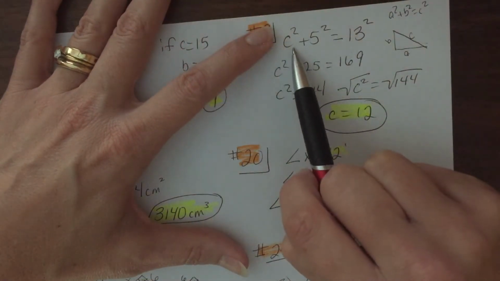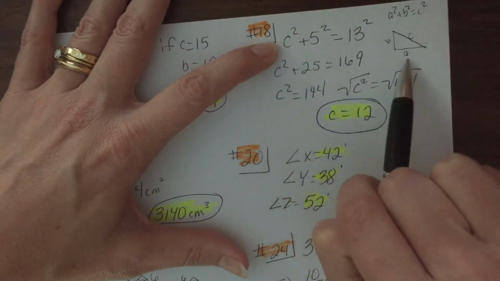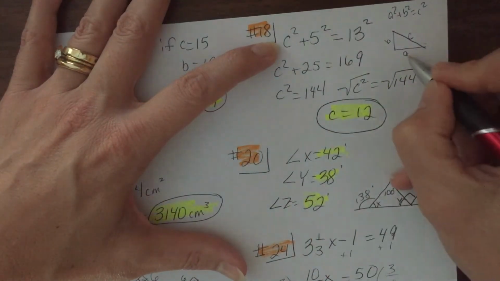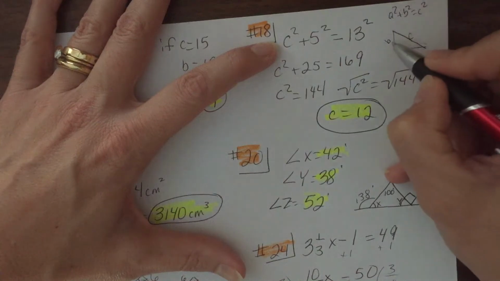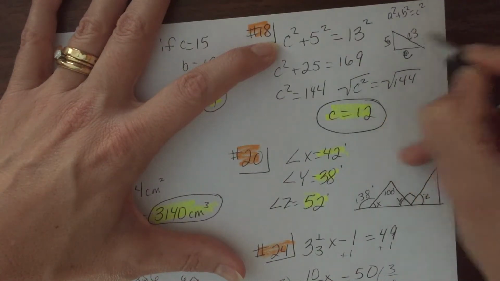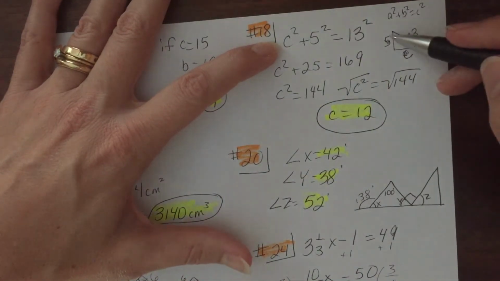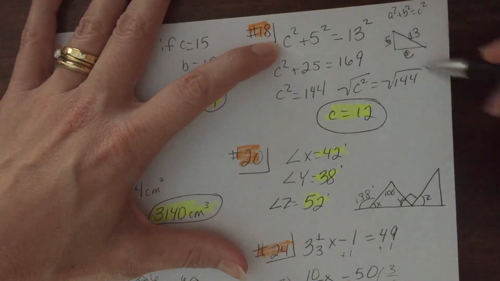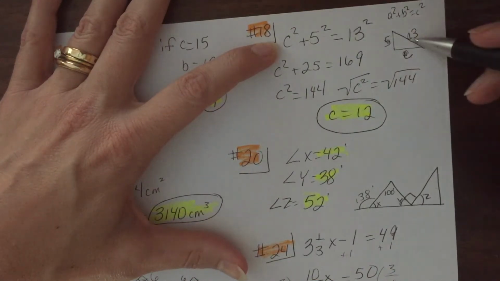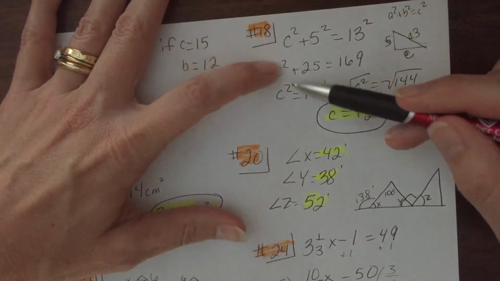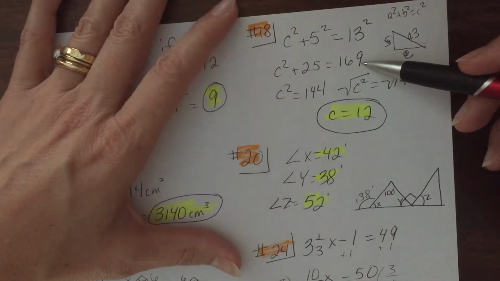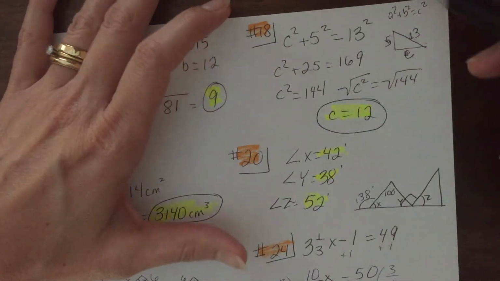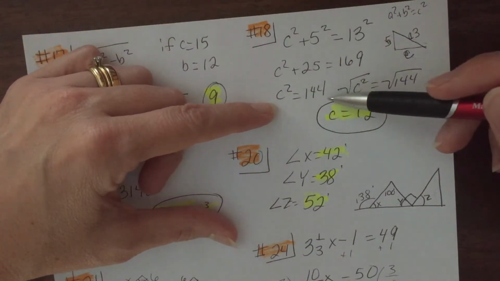So your equation should have looked like C squared plus 5 squared, because they named this one C, and this one was 5, and this one was 13. So C squared plus 5 squared, legs, you square them and then you add them. It's got to be equal to the hypotenuse squared. Okay, so I figured that out. 5 squared is 25. 13 squared is 169. Subtract 25 from both sides. C squared is equal to 144.